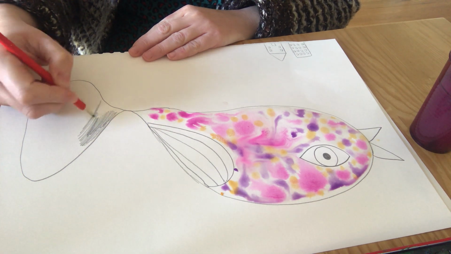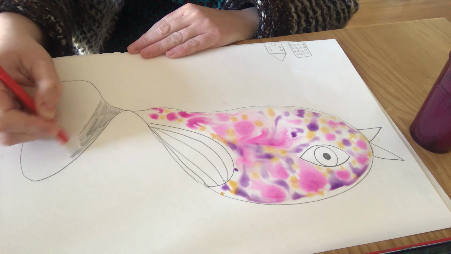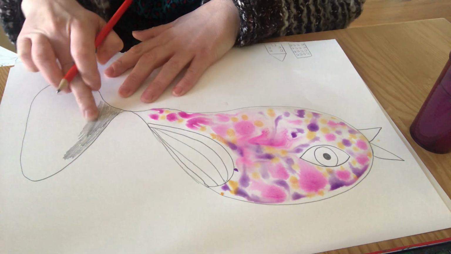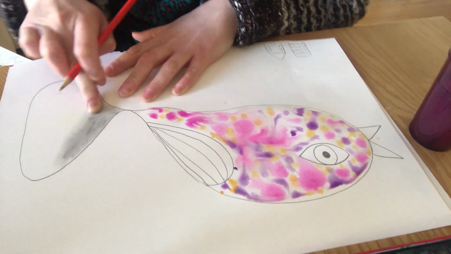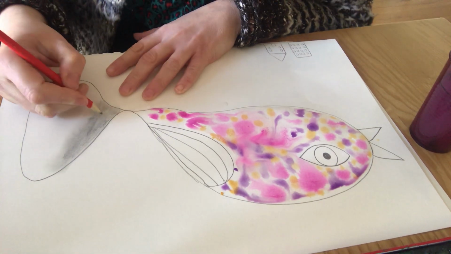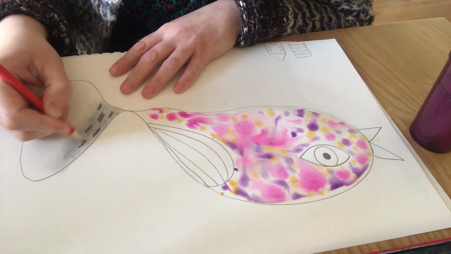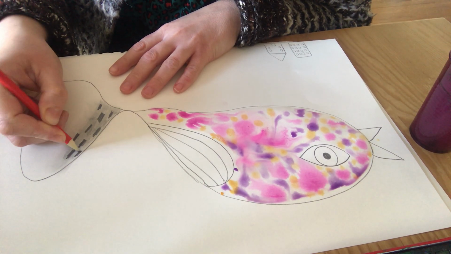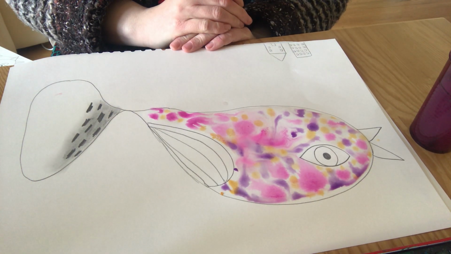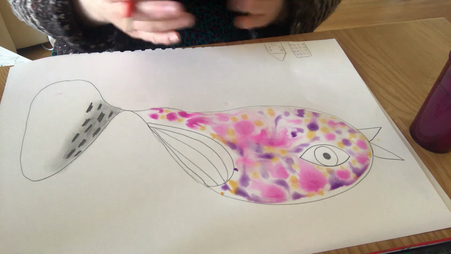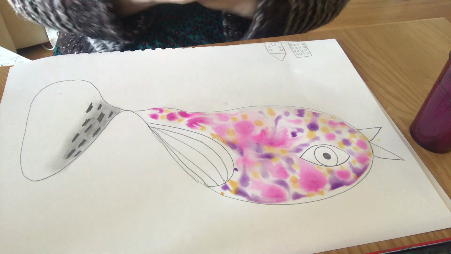So I could start shading that in. Smudging. And then using my pencil line to do some dark lines over the top like this. And yeah, again, filling up the page. So like I say, you could leave it as it is, or you might fill out a whole pattern, a whole background, a whole place.